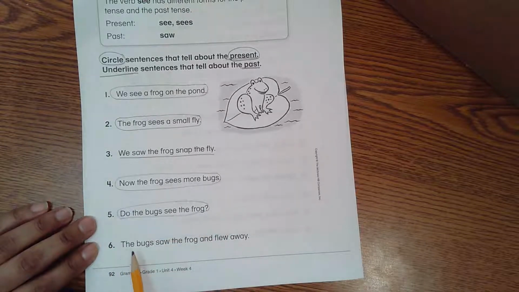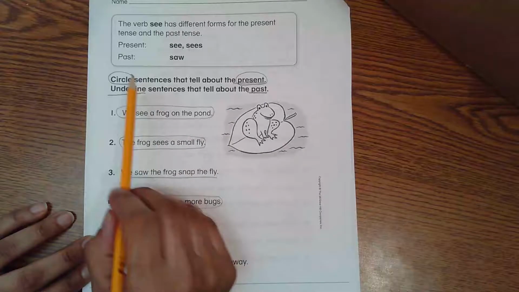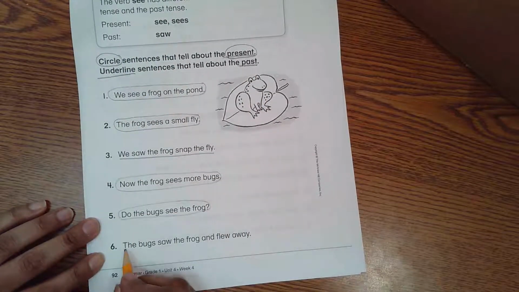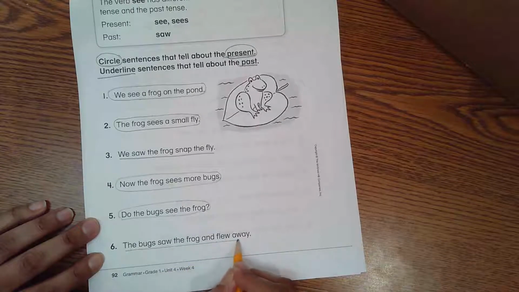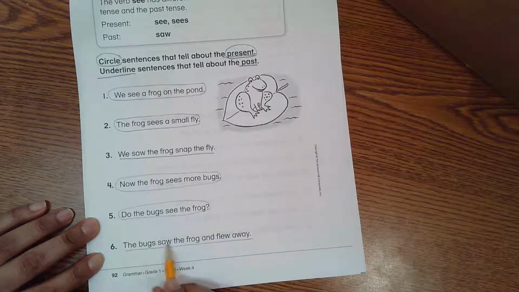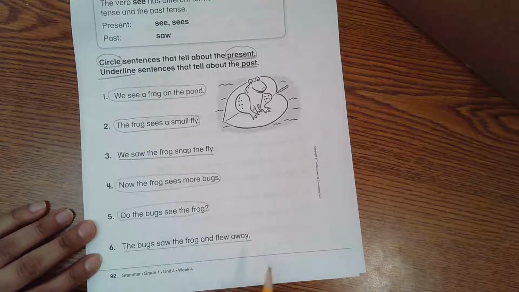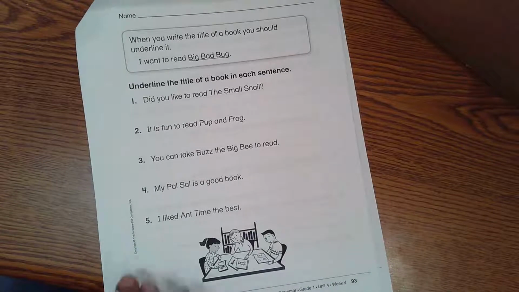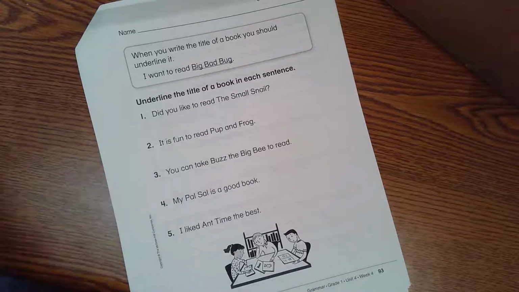Number 6, the bugs saw the frog and flew away. So that means past, and past means underline. So number 6, I'm gonna underline. The bugs saw the frog and flew away. Awesome. Okay, let's go to page 93 and do the next exercise.